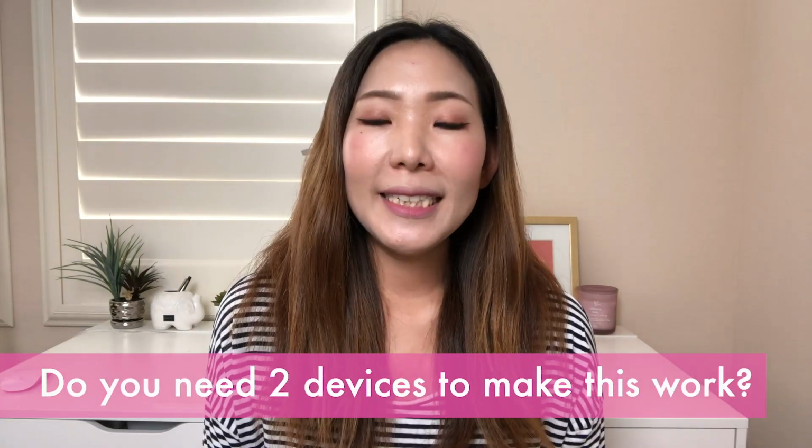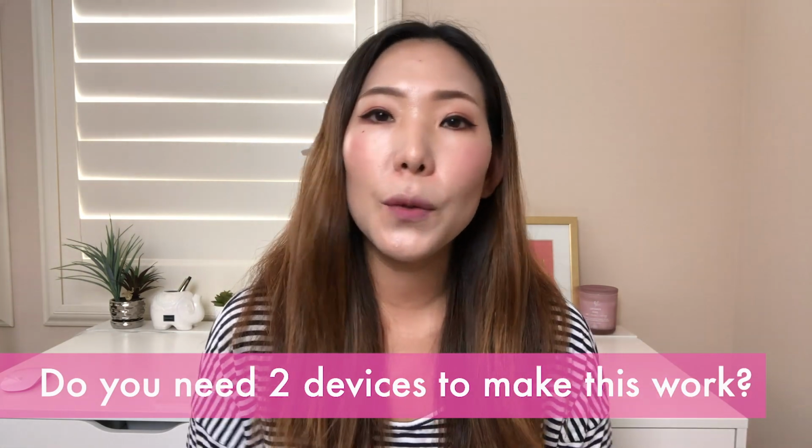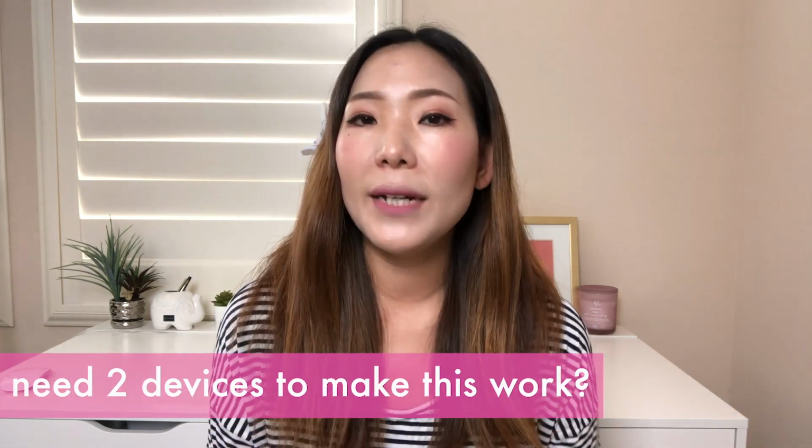So the answer to this is no. In my previous step-by-step tutorial video, I do talk about using two devices in order to make it work. That was actually incorrect. I have corrected myself in the comment section below that video, but I will clarify it here: you do not need two devices. You only need one iOS device where you download the SlideAR app, whether it be your iPhone or your iPad.